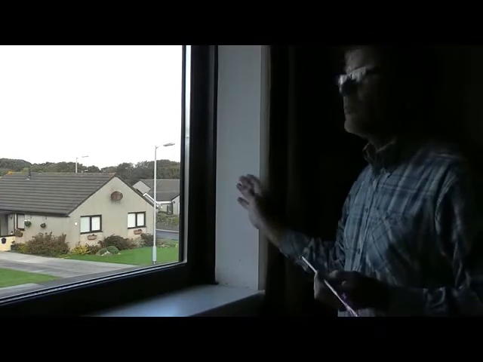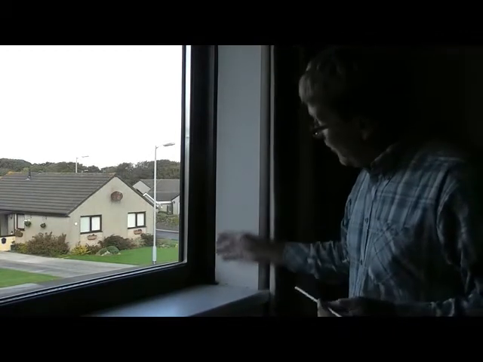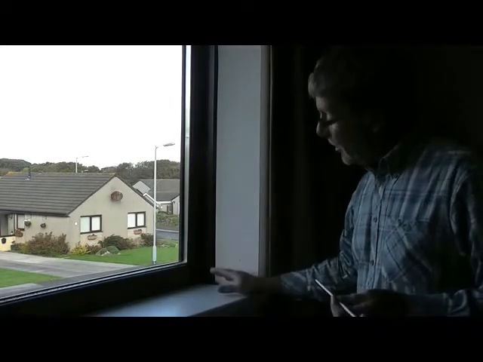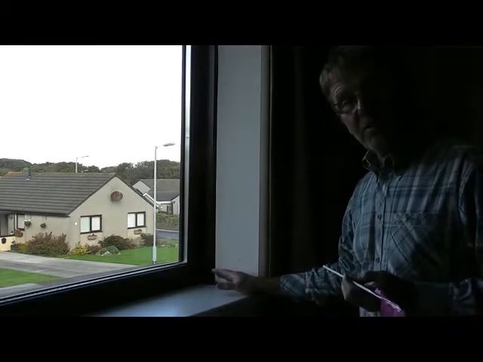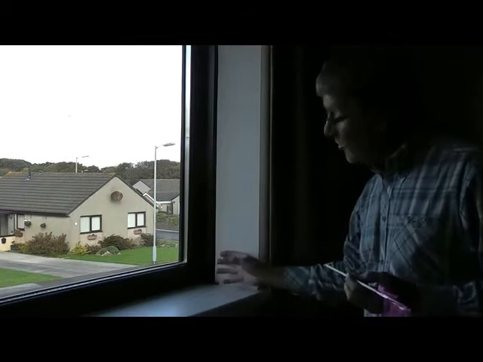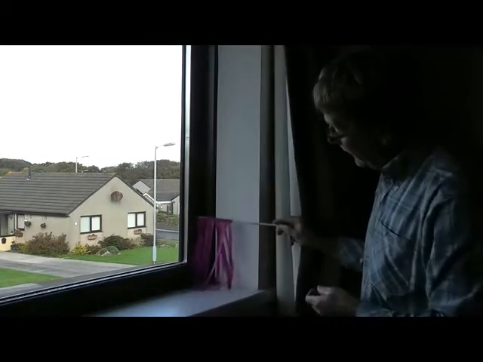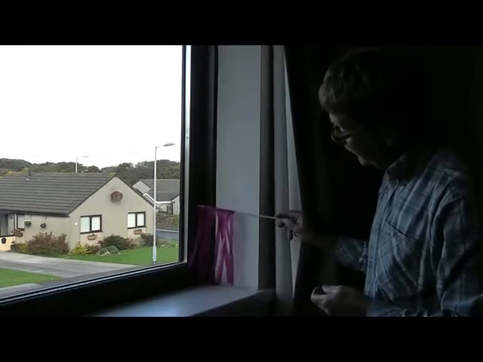Okay, here we have the windows. The windows are actually performing very well. Typically what can happen is the fitting of the window, and if you can hear the noise of the air resonating as it goes through the gap, and there is a slight movement there.